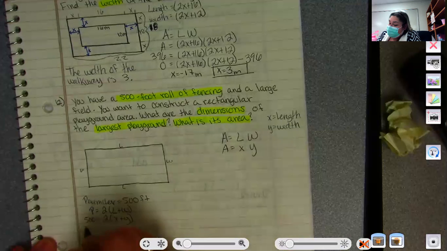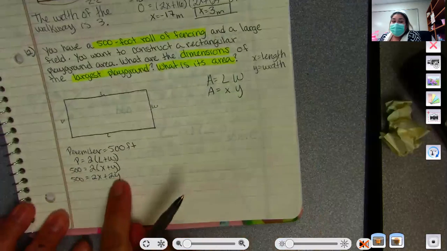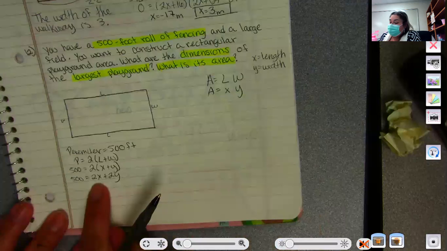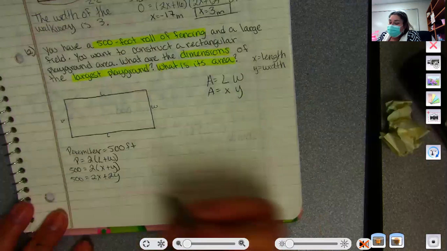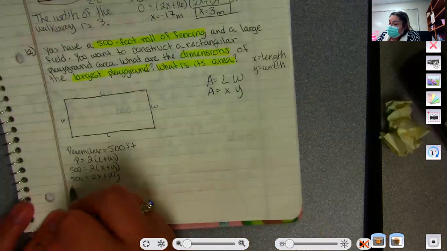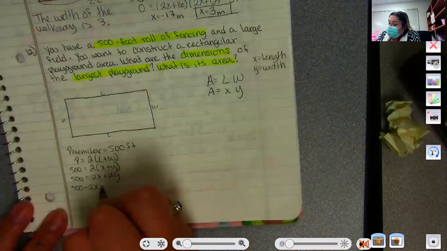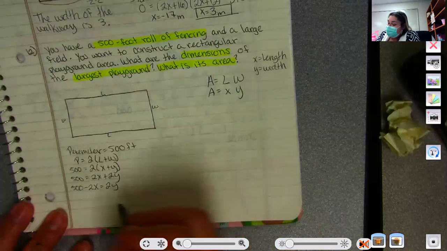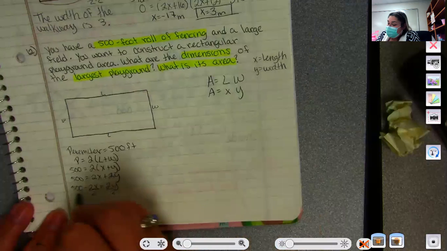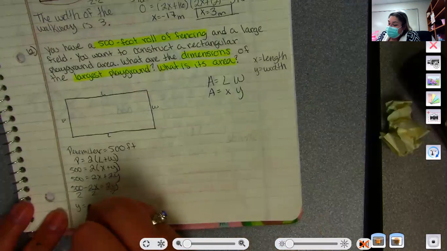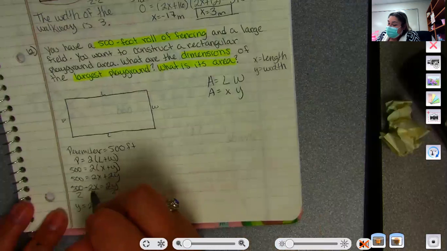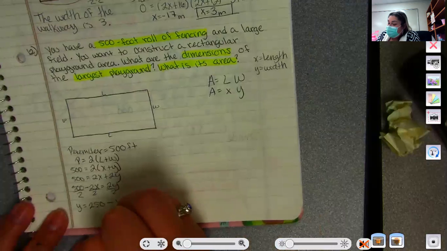So we end up with 500 equals 2X plus 2Y, right? And if I want to isolate my Y, that means I need to remove my 2X. So subtract 2X from both sides. You're going to have 500 minus 2X equals 2Y. Divide everything by 2, and I'm going to put Y on the left. So Y equals 500 divided by 2 is 250, and negative 2 divided by 2 is negative 1x.